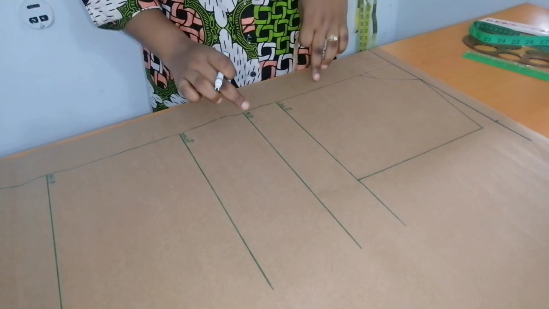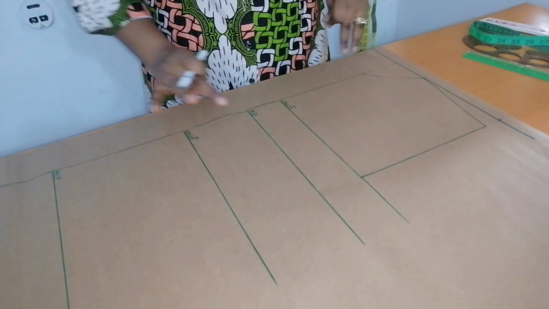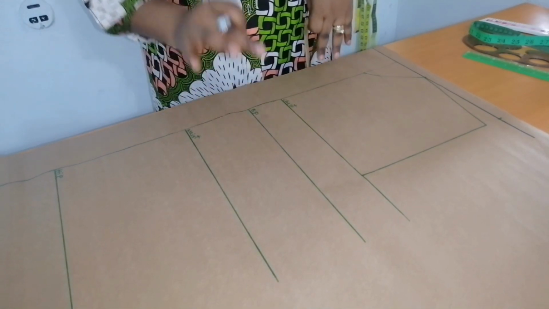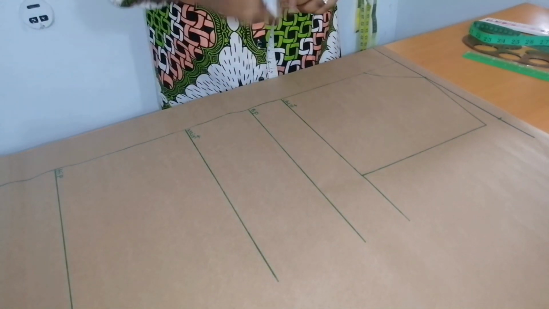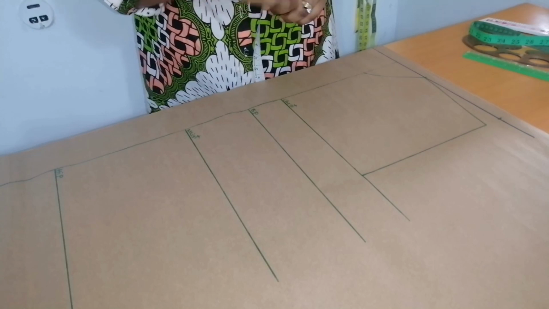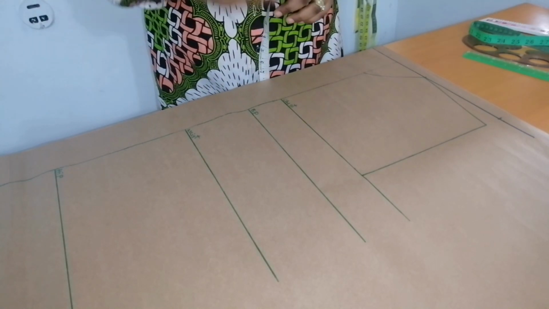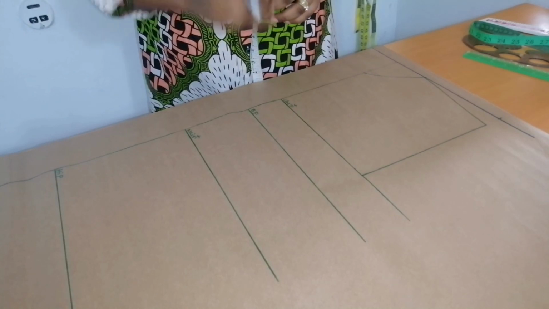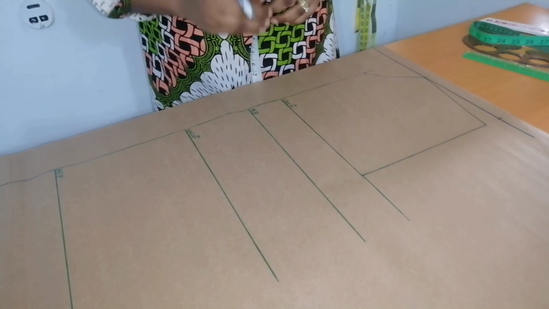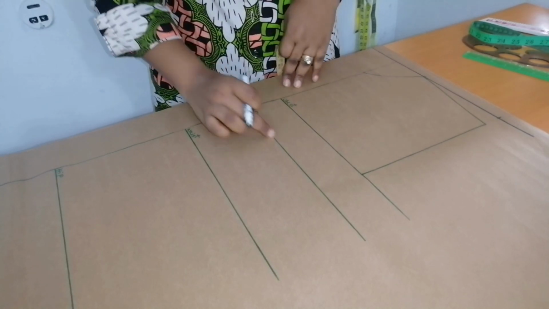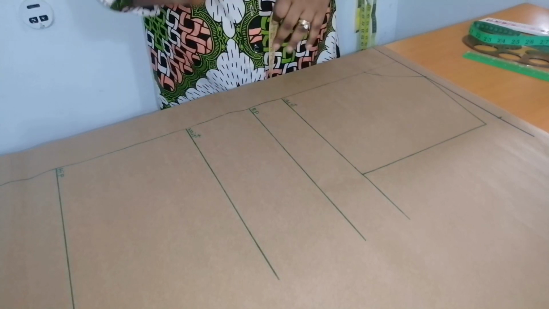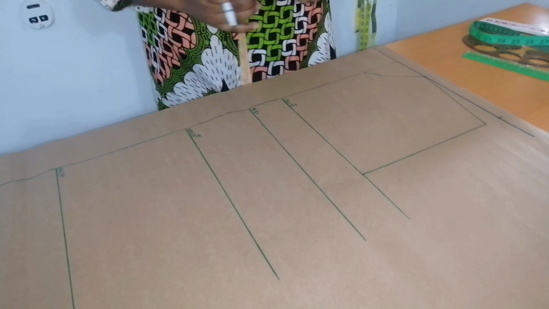Next is to input my bust span measurement. Bust span is the distance from one nipple to another. Mine is 9 inches. It is usually divided by 2. 9 inches divided by 2 is 4.5 inches. So at the bust point line, I'm going to measure 4.5 inches.